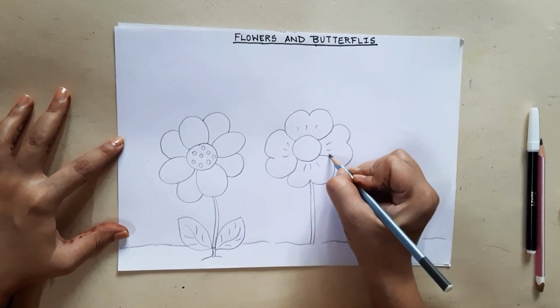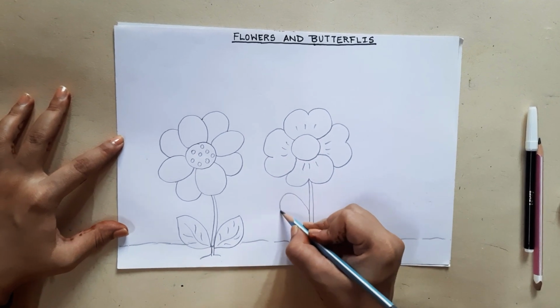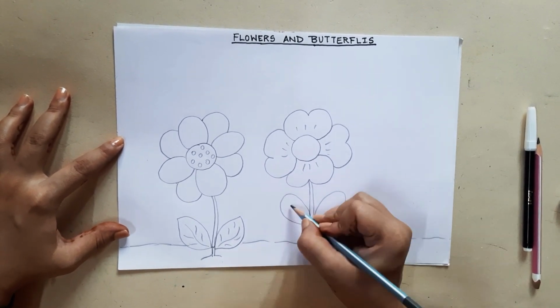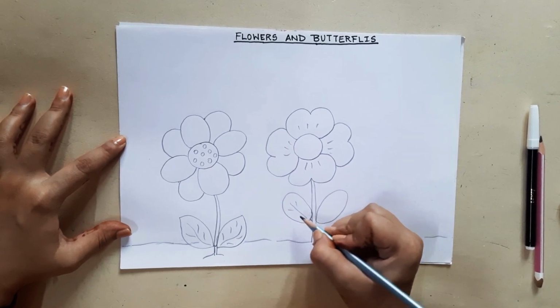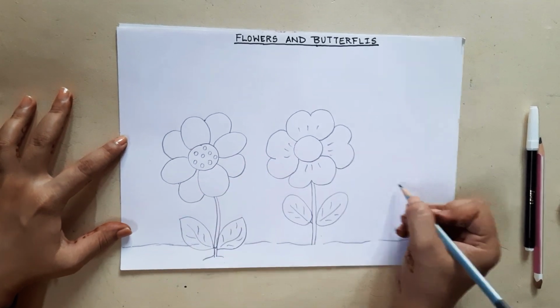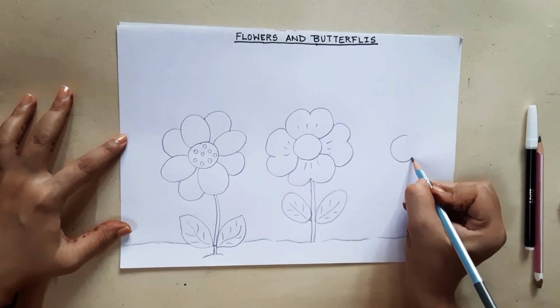Draw big, children. It will look very beautiful and vibrant. Now let's change the shape of the leaves this time. I've used ovals. And now again I can repeat the first one.